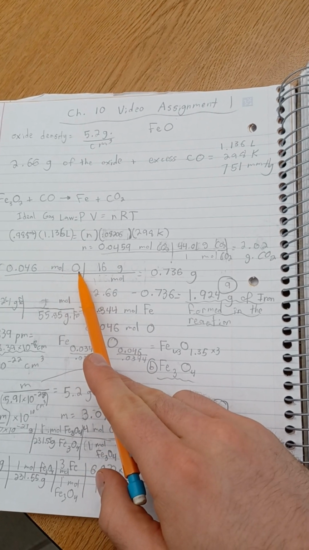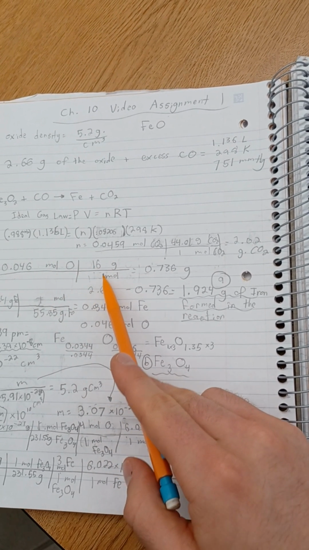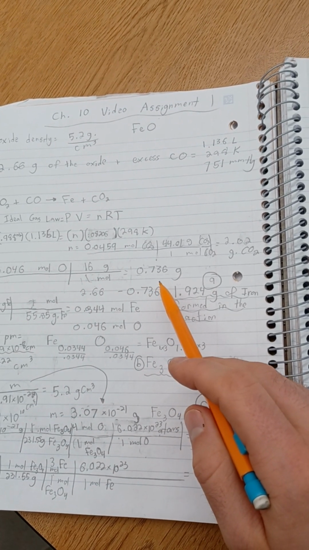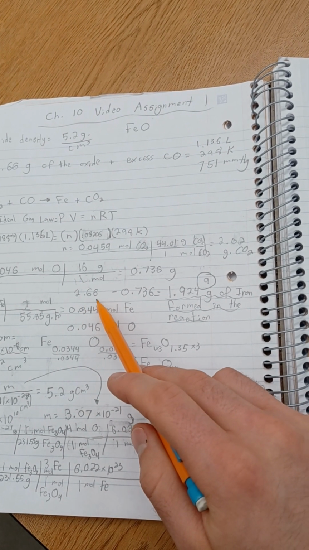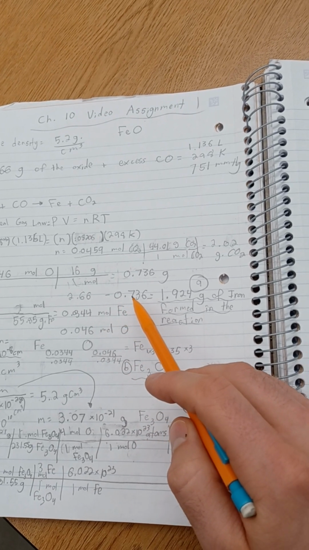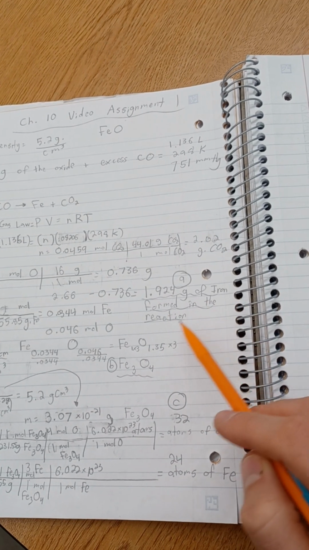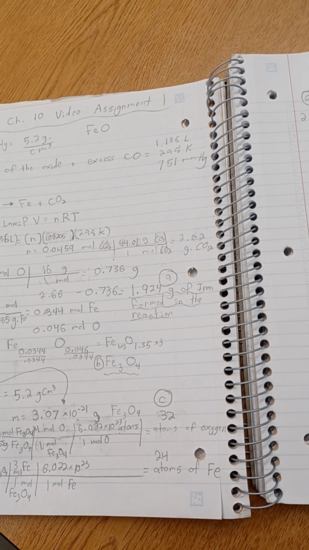0.046 moles of oxygen, converted 16 grams per 1 mole of oxygen. It's going to be 0.736 grams. So 2.66 minus the 0.736 equals 1.924 grams of iron formed in the reaction. So that's the answer for Part A.